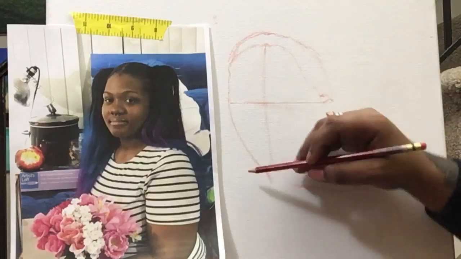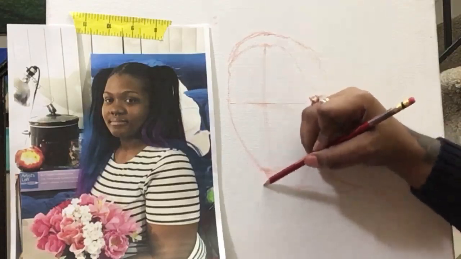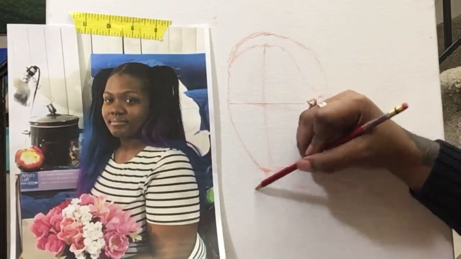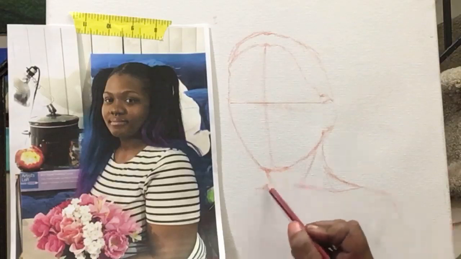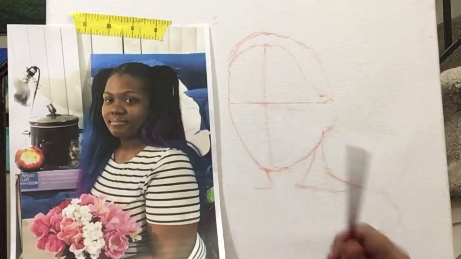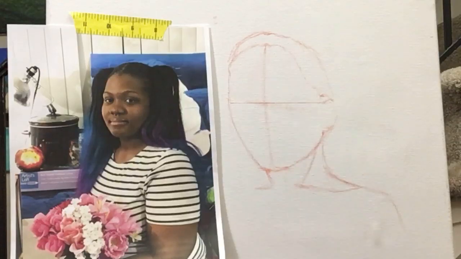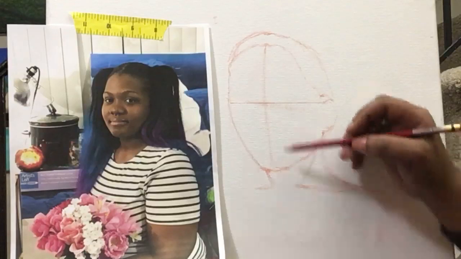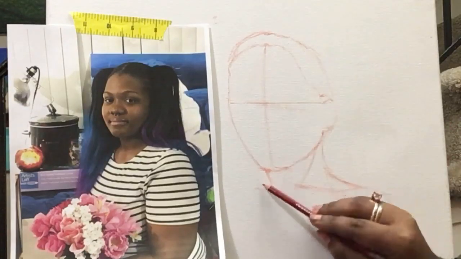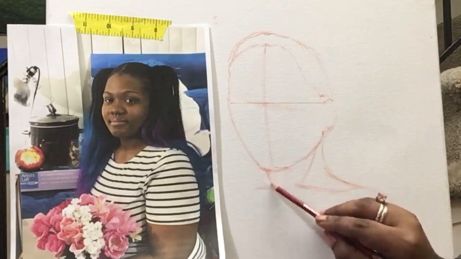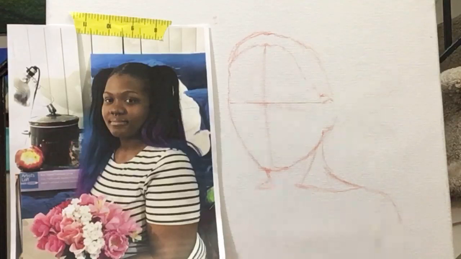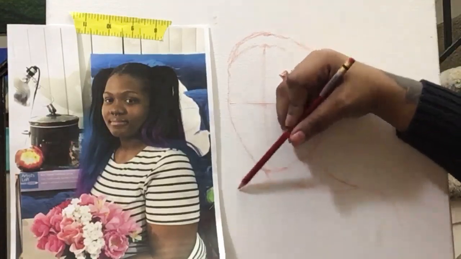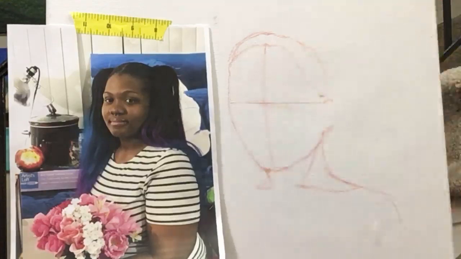But now moving on. Here we go again. Again, I'm just placing in my little clavicle. I don't know why I want to say scapula and everything. Now, remember the angle of her head. You're not going to see all of this. You're not going to see that scapula, which is right here. You should not be drawing that whole thing in because you're going to change the whole orientation of her face and head.